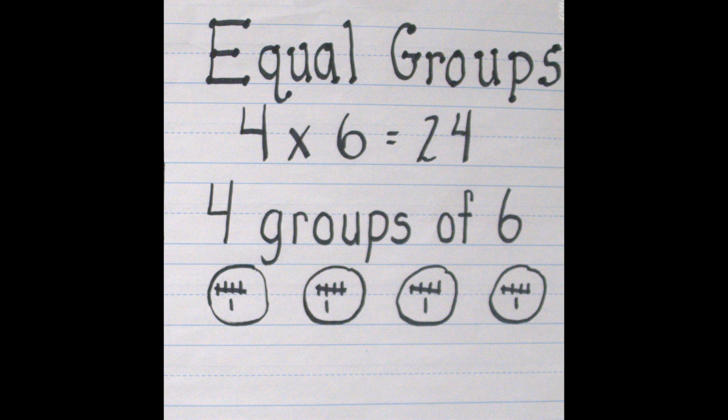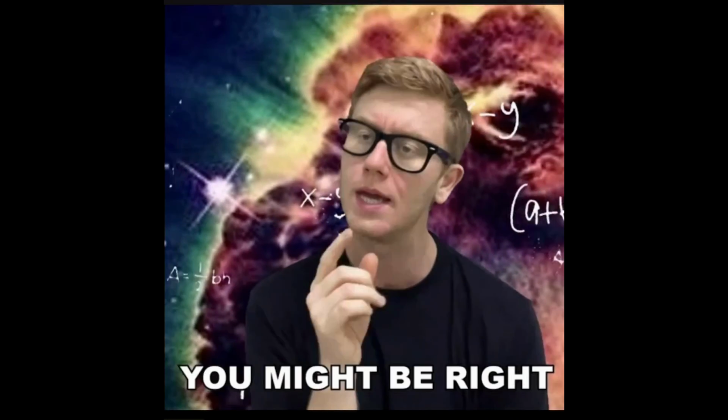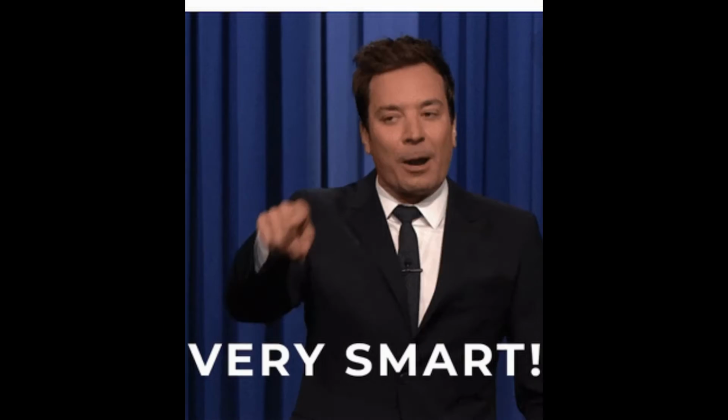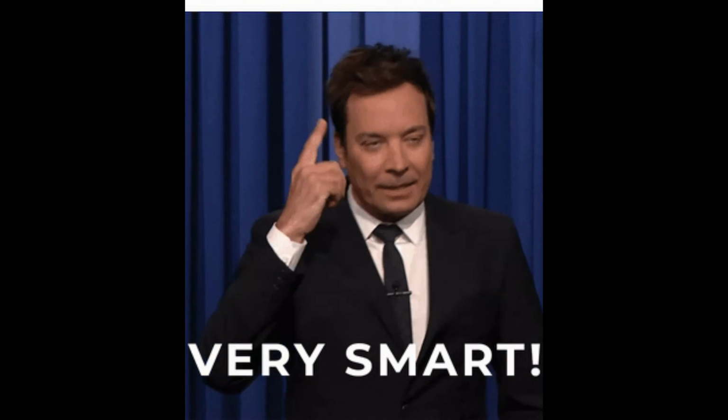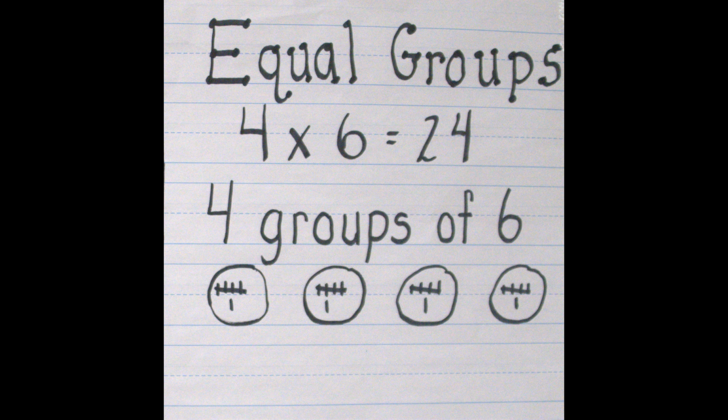Equal groups multiplication is one of the best and most effective ways to help children with multiplication problems. This is because the equal groups are represented by visual models that help children to make sense out of the numbers and the multiplication symbol.